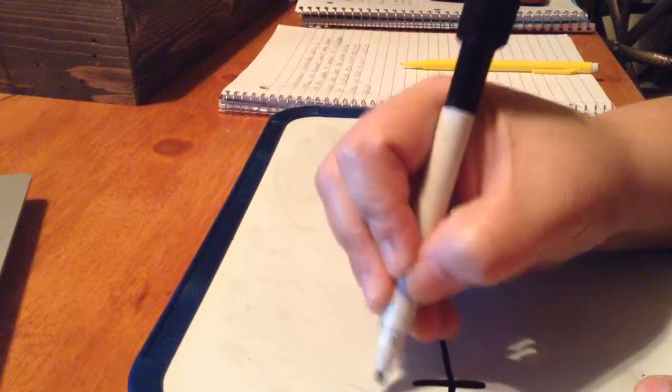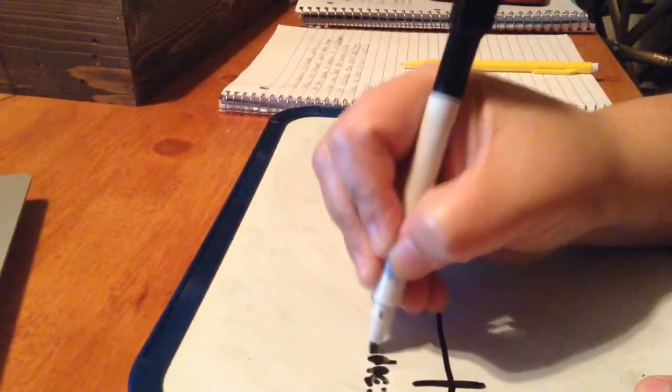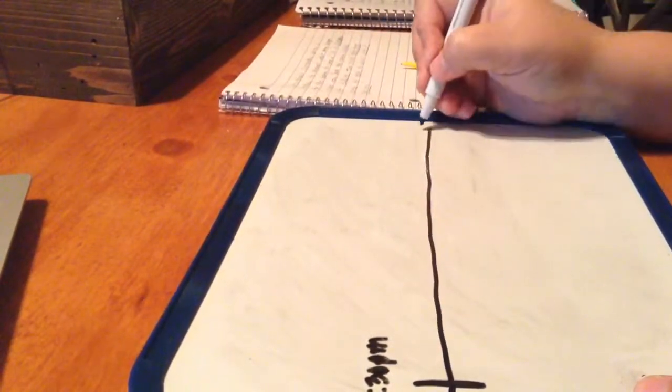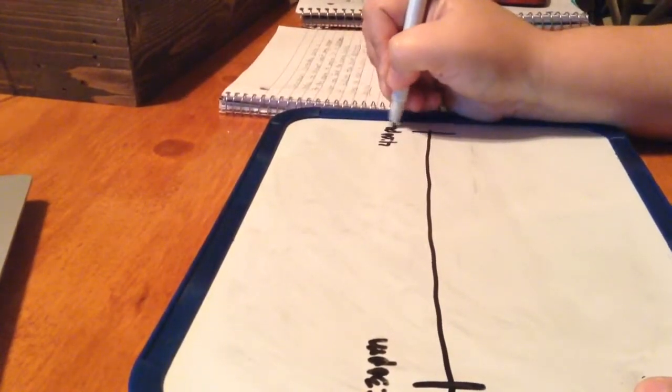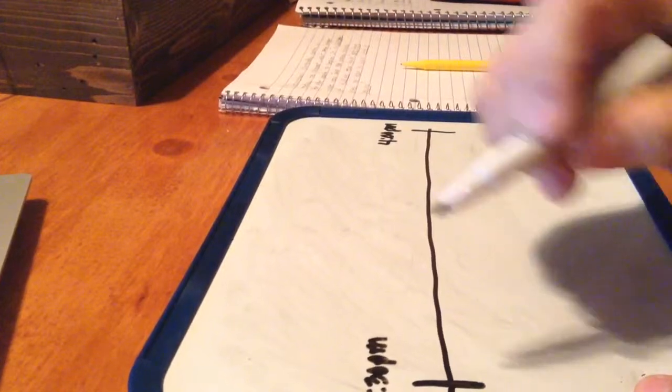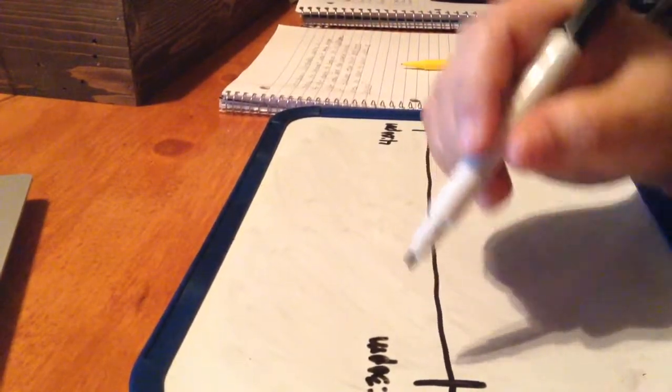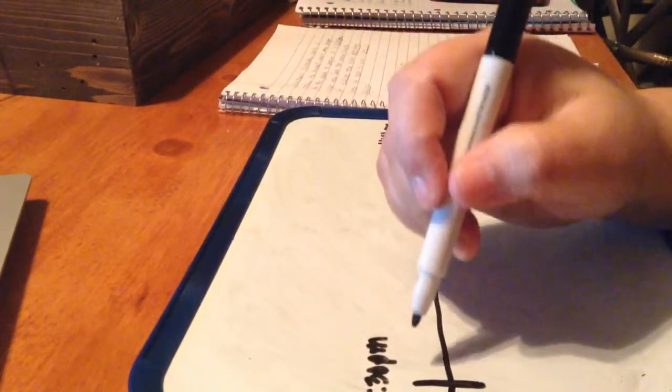Now, what is our beginning time? Yes, it's 12:30. 12:30 p.m. is our beginning time. And then what is our ending time? Yes, 4 p.m. Now we want to do the same thing to make the 60.